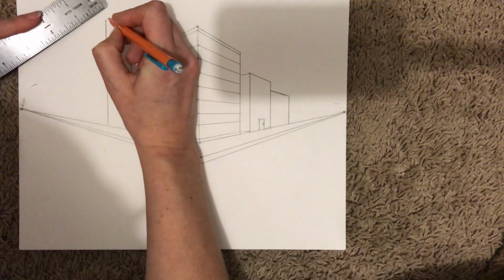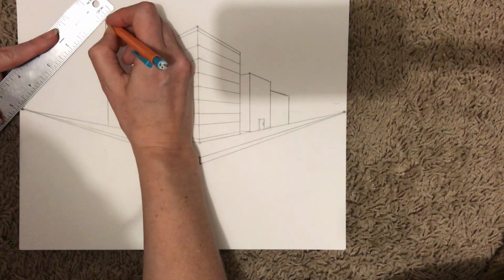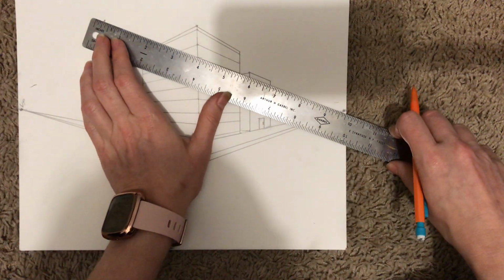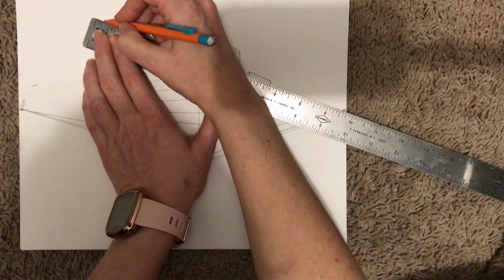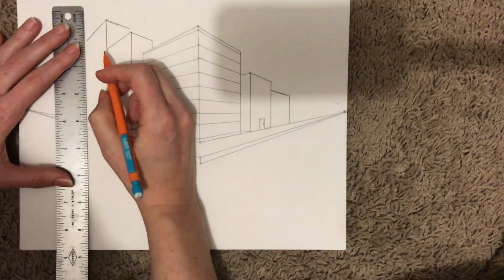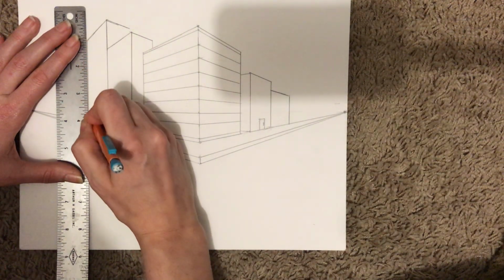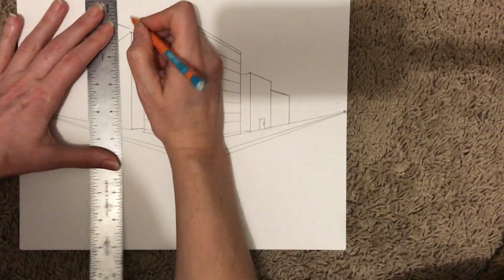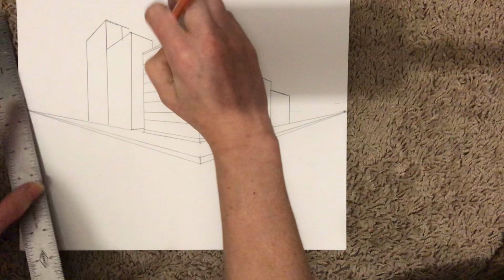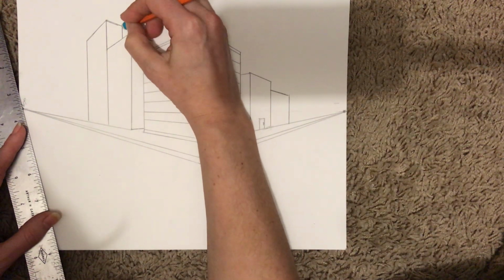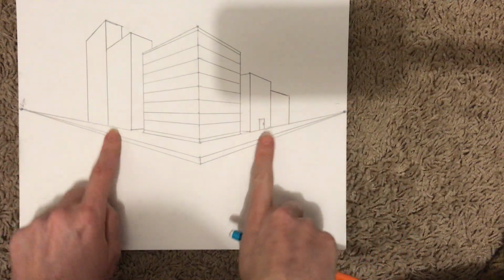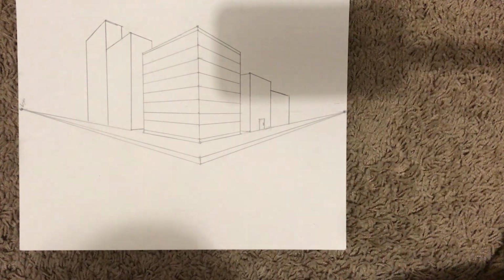Oops, see, I'm not lined up with a vanishing point right now. Got to make sure that ruler is going to that dot. Draw your arrow. And then draw your vertical lines. Make this end a little bit before. Okay, so that's how you connect a wall, and that is how you leave an alleyway or leave space.